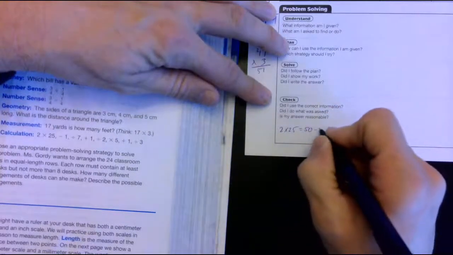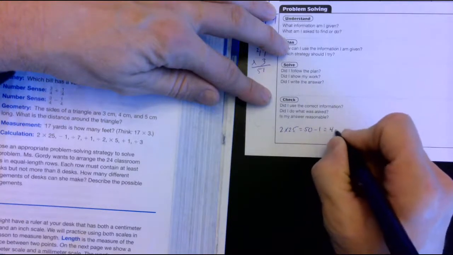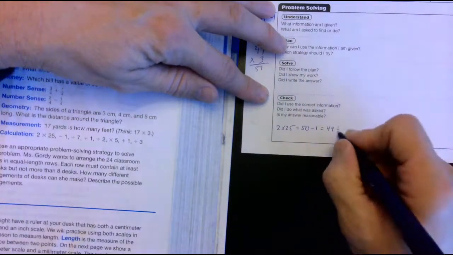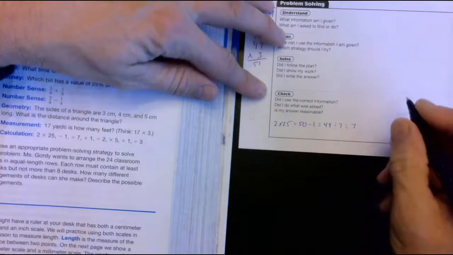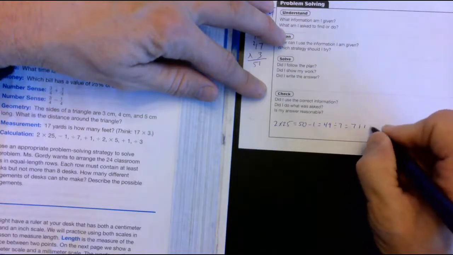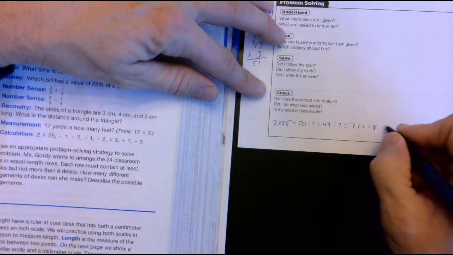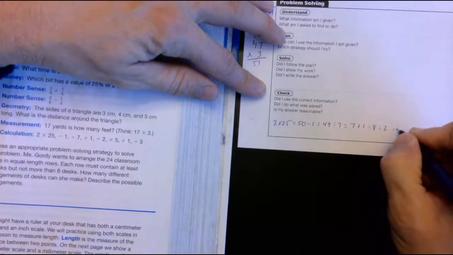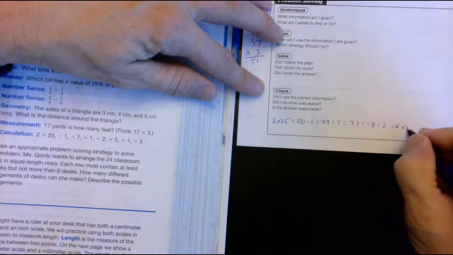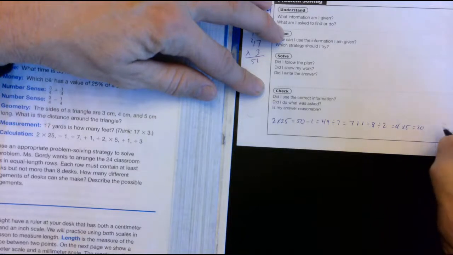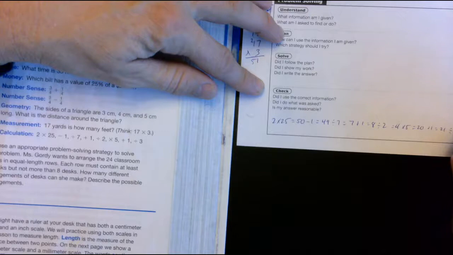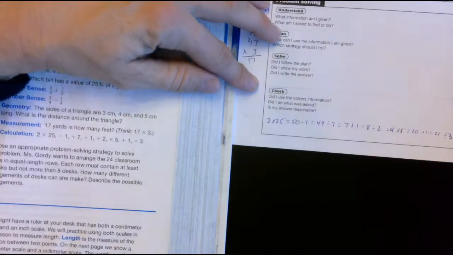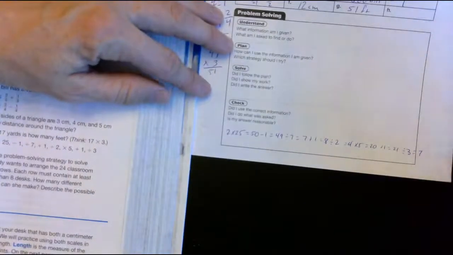And H. 2 times 25 equals 50. Minus 1 equals 49. Divided by 7 equals 7, plus 1 equals 8. Divide that by 2 and you get 4. Times 5 you get 20. Plus 1 equals 21. Divided by 3 equals 7. That was maybe the longest one we've ever done.